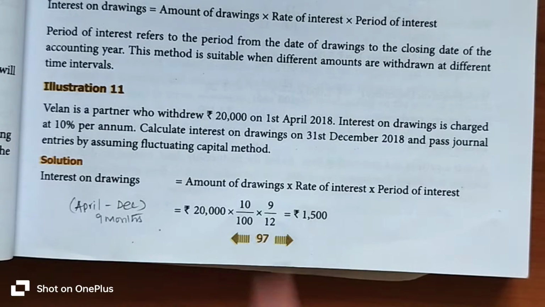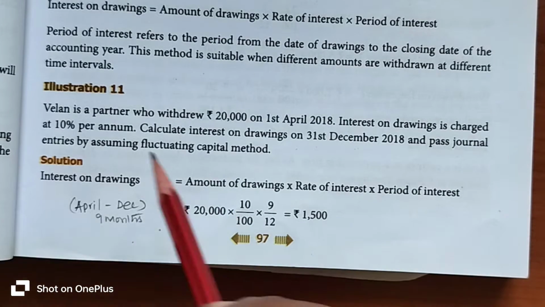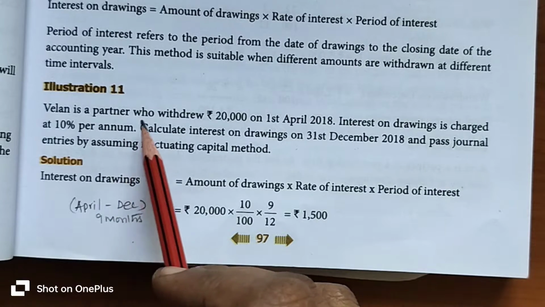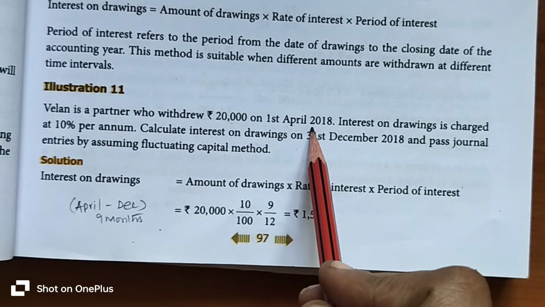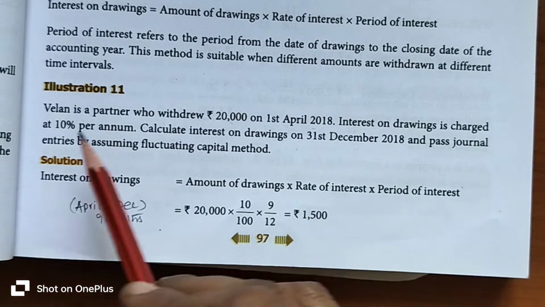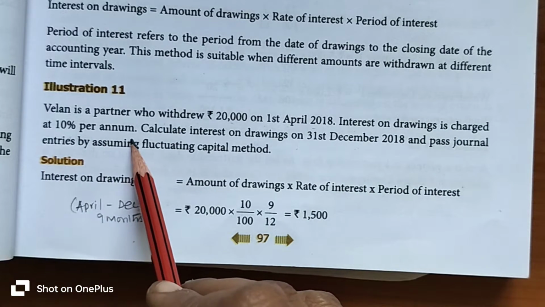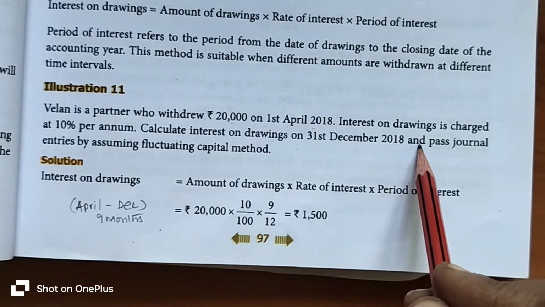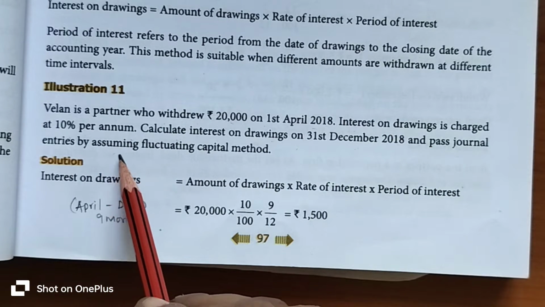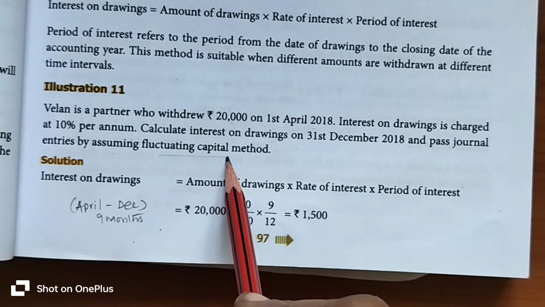Hi students, 11th Standard Accountancy, Chapter 3, Illustration 11. Valen is a partner who withdrew 20,000 rupees on 1st April 2018. Interest on drawings is charged at 10% per annum. Calculate interest on drawings on 31st December 2018 and pass the journal entries by assuming the fluctuating capital method.